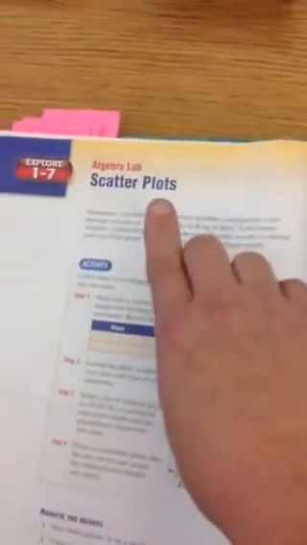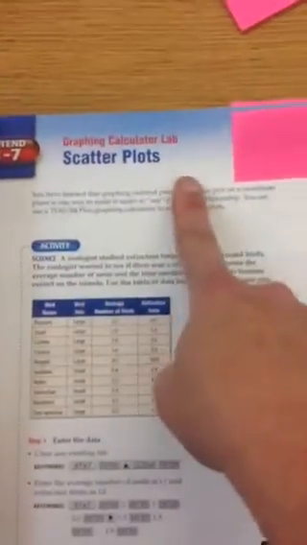Again, another lab. Right? Another section, scatter plots. Here we go. We're starting to graph. These are the precursors for writing equations. There's our exercises. Here's our graphing calculator lab. Yes, we will use graphing calculators, so we start to get familiar with them.